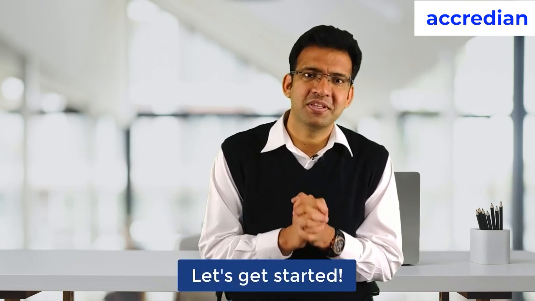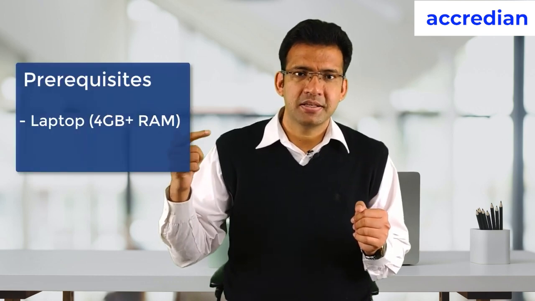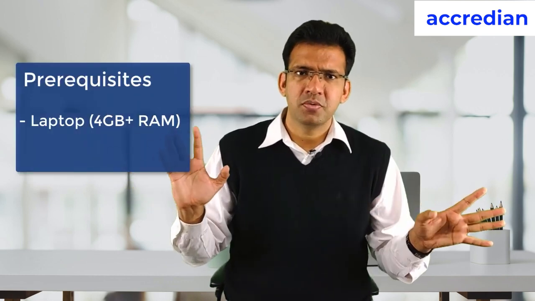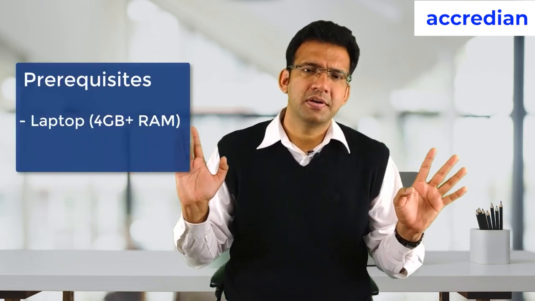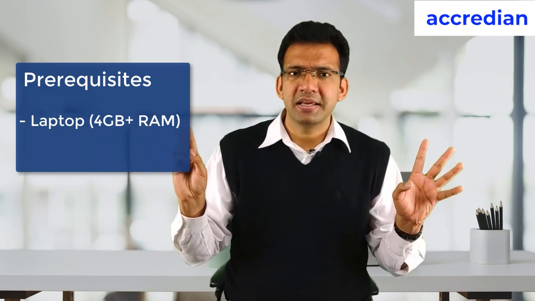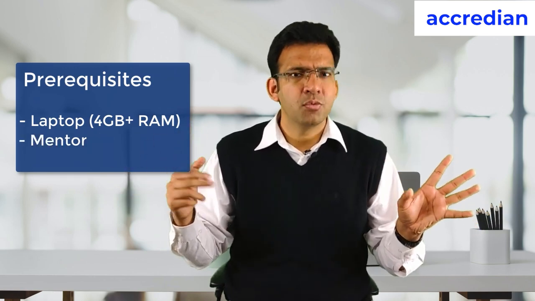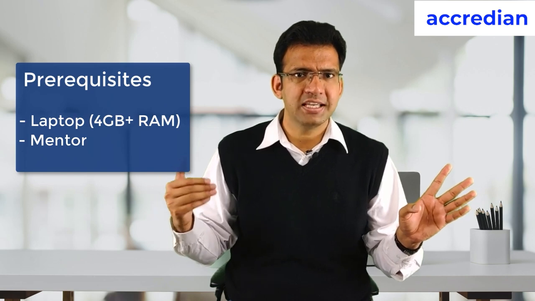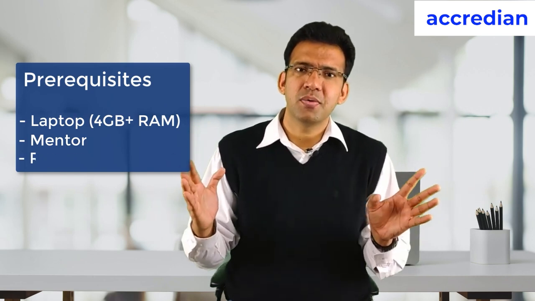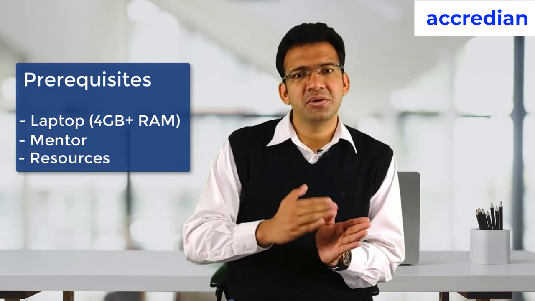Let's start with the first step. The first step you need to take care of is the prerequisites. The prerequisite that you require in this 90-day study plan is, number one, a laptop. Any normal laptop would do as long as you have 4 GB of RAM. The second thing that you would require is some kind of mentor so that wherever you get stuck, you are able to seek help. And the third thing that you would require is resources so that you are able to follow a step-by-step approach, and that's something which will shorten the time duration for your success.